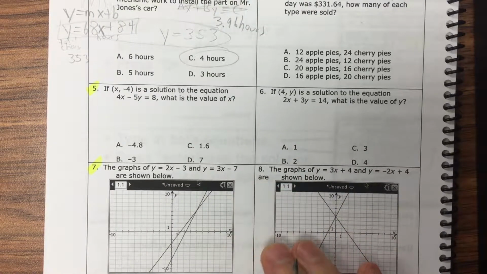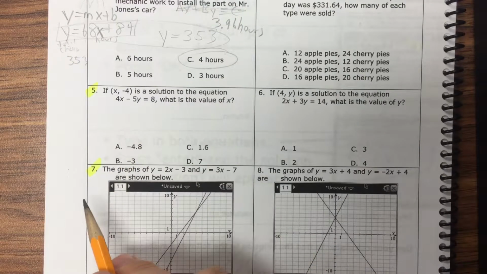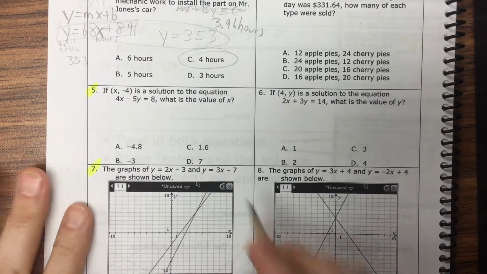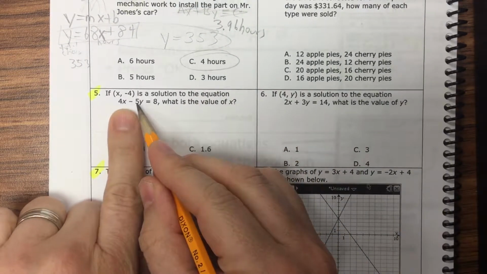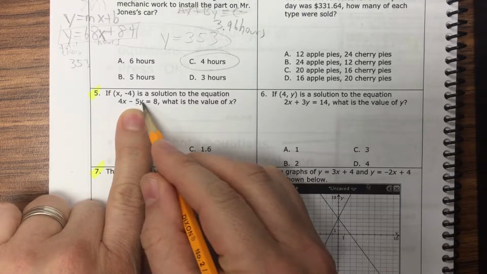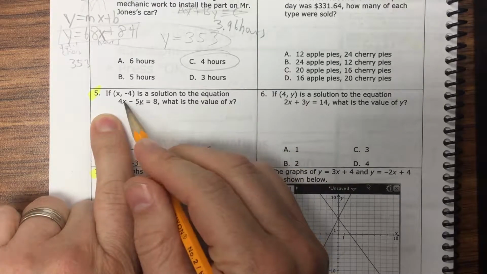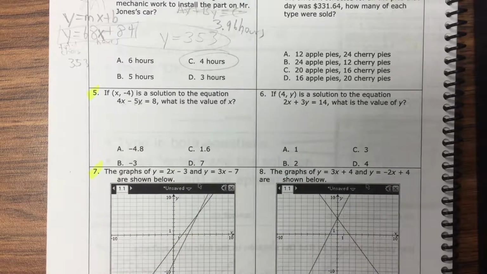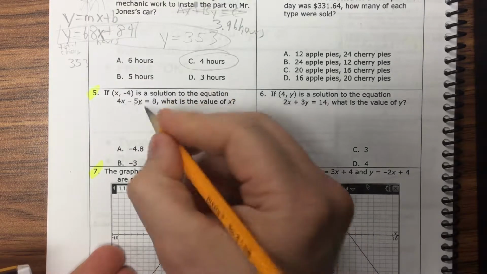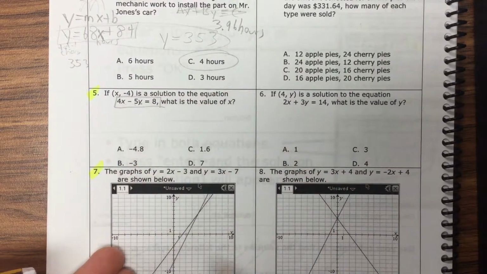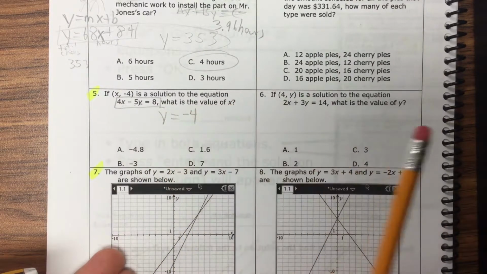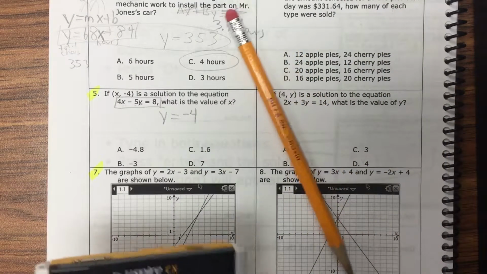Question 5. If x comma negative 4 is a solution to the equation 4x minus 5y is 8, what is the value of x? Again, you could nsolve this. I could rewrite this putting negative 5 times negative 4, and all I would have is one variable, and I could put that into nsolve. But I'm going to show you how to do it the systems of equations way. All right, we type this equation in the calculator. We have another equation we can make, which is y equals negative 4. All right, let's type in those two equations.